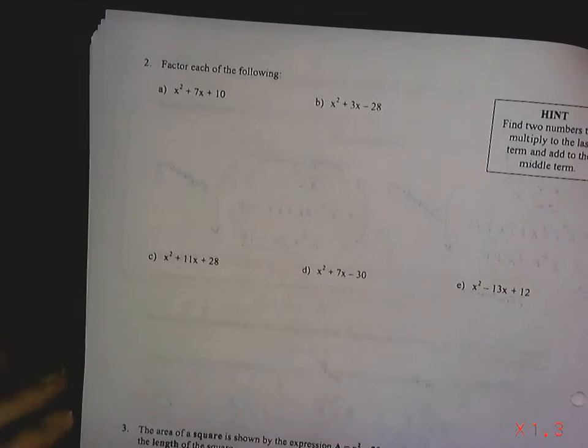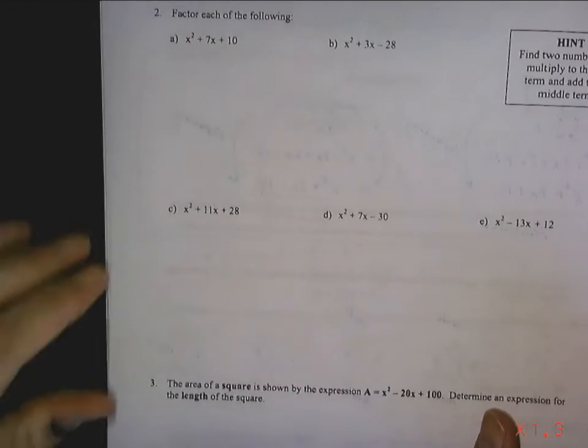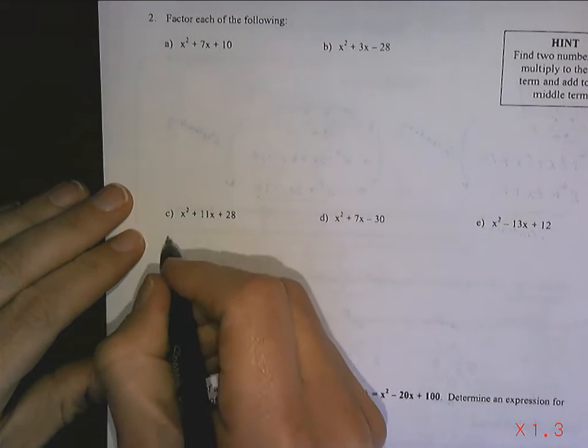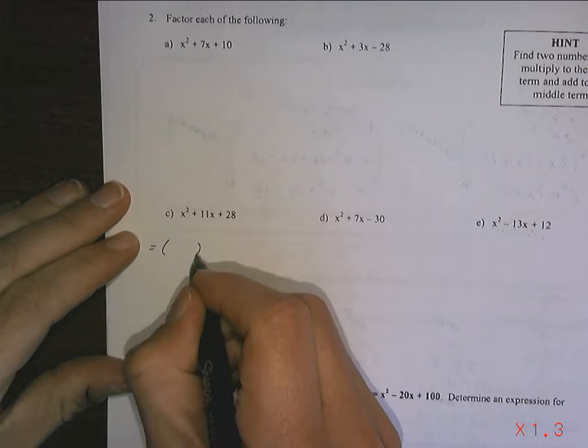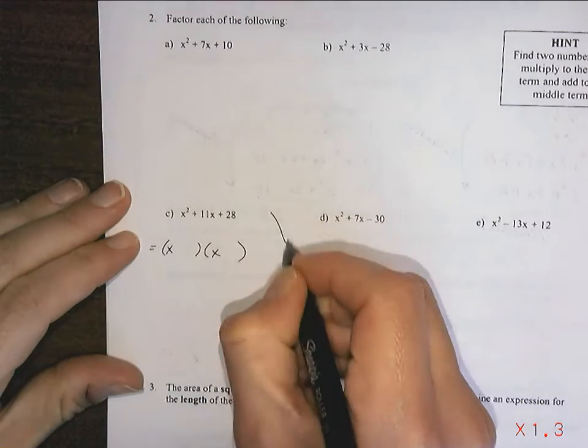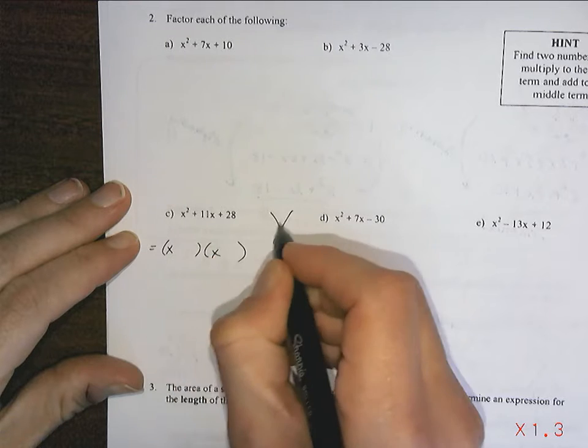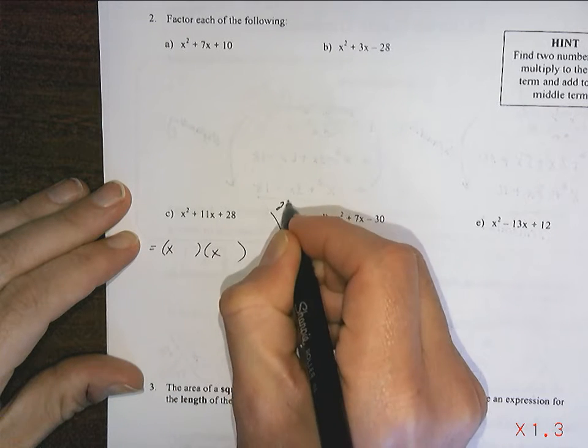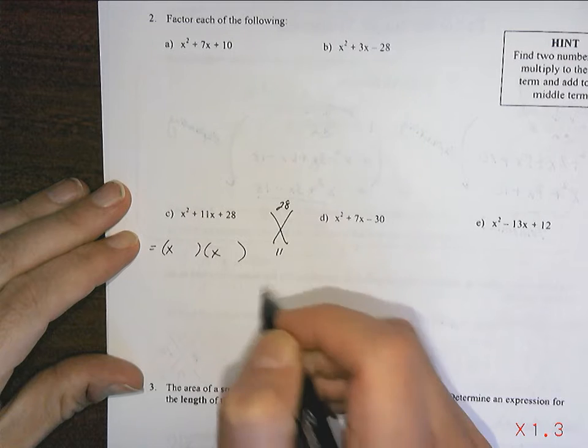Okay, ladies and gentlemen, so what we need to do now is finish off these last three examples. So here's a trinomial. We know that it's going to break up into two binomials. We know we're going to get an x at the beginning of both of them. We do our little pattern here. We're looking for two numbers that multiply to give positive 28, add to give 11.